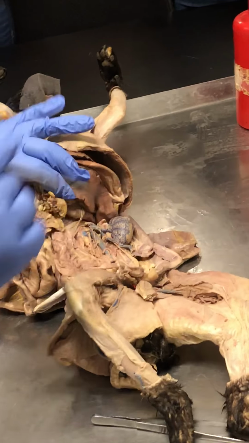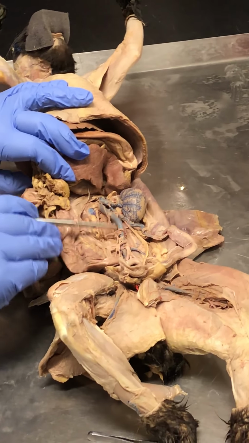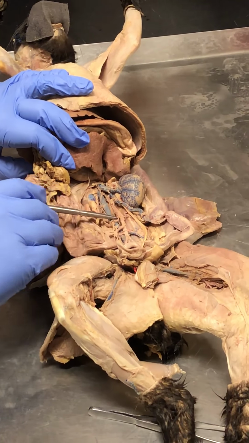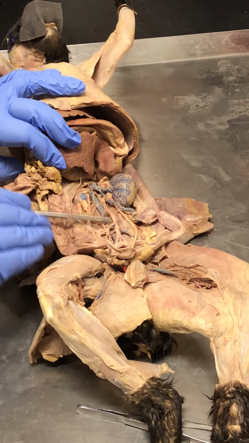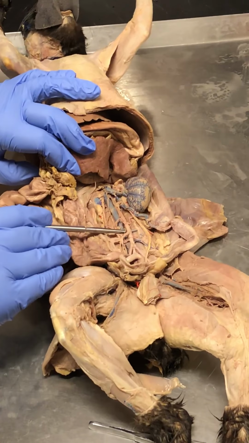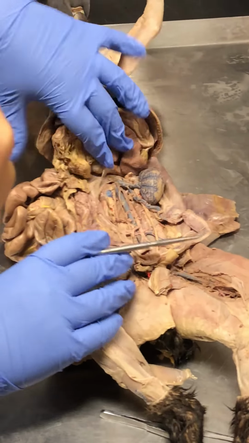Is to look for these two big vessels. Here's the inferior vena cava, find that, and then find its counterpart, the descending aorta. Right here, here's the descending aorta. Okay? Find those and then trace them up. Trace them to where you get to see the kidney.